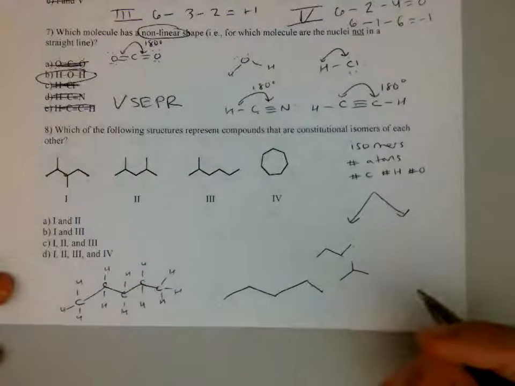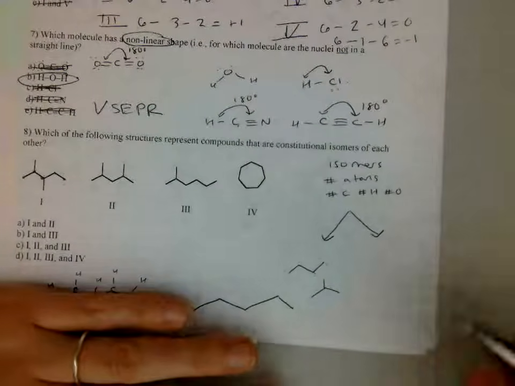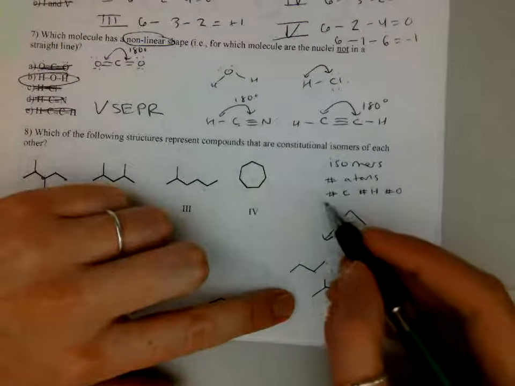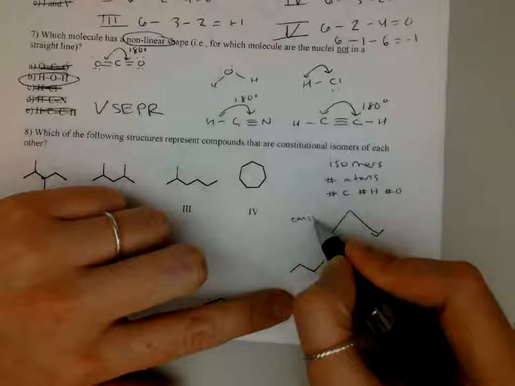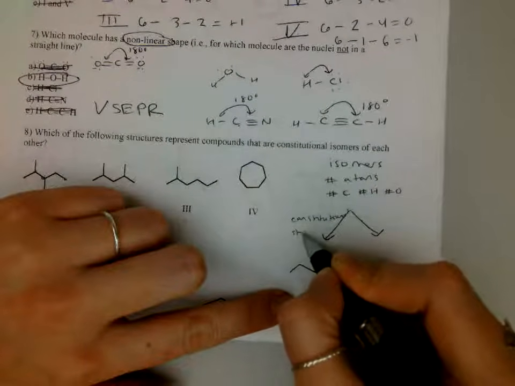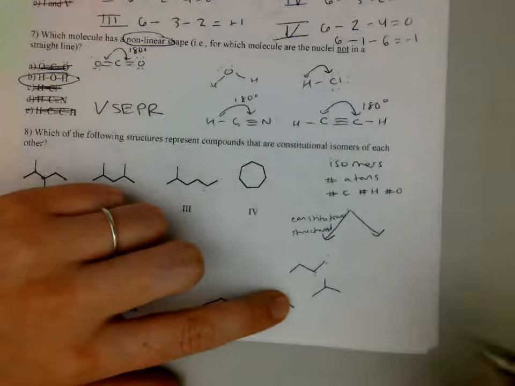Yeah, so they both have 4 carbons, 10 hydrogens. That's the same. Or there's a different kind of isomer, called the constitutional isomer or structural, where it's just basically structured differently. They're built differently. Their construction is different.